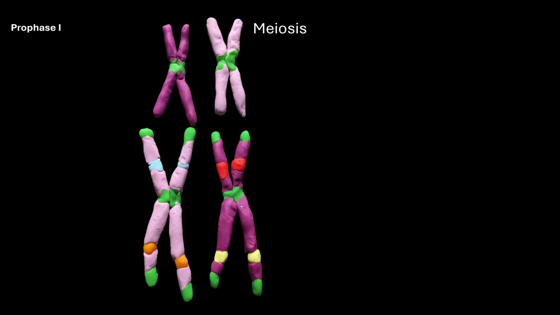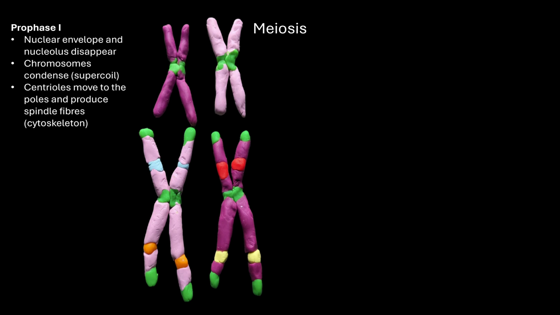Now, if we look at prophase 1 then, we know that in prophase, our nuclear envelope and nucleolus disappear. We know that our chromosomes have condensed, they've supercoiled. We know that our centrioles have moved to the poles and they are producing the spindle fibers, which are part of our cytoskeleton, and they will attach at the centromere. So we know that DNA replication has occurred, and that has resulted in us having these sister chromatids which are attached at the centromere.